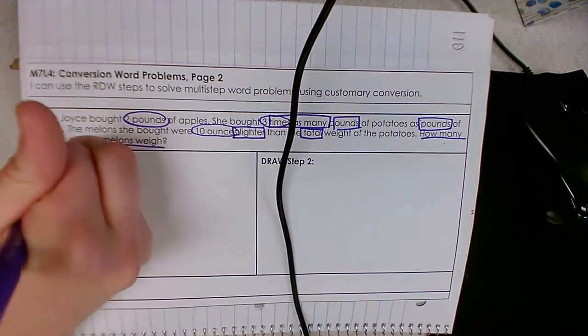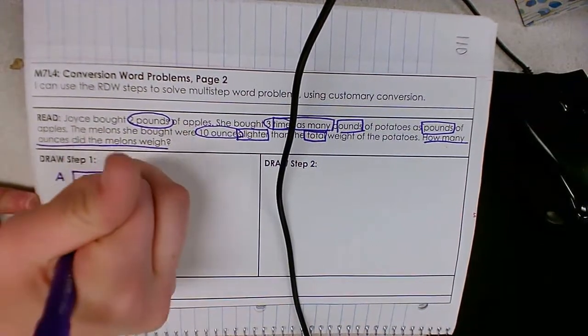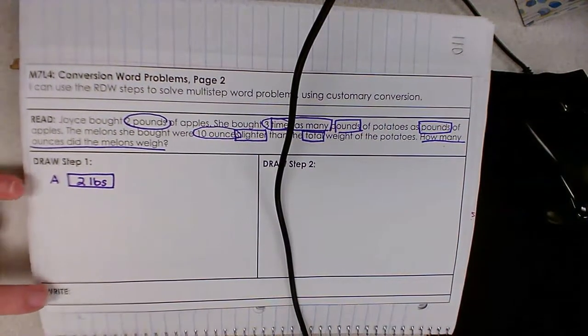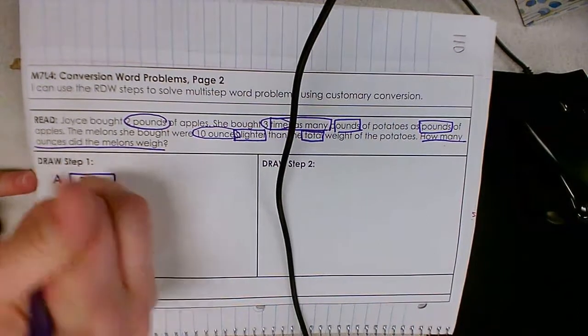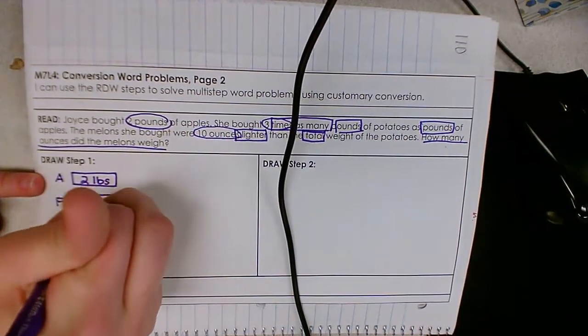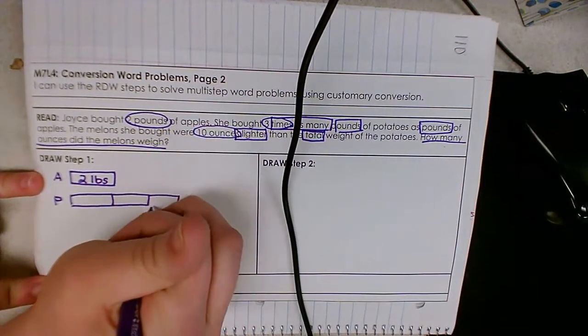The weight of the apples was 2 pounds. Remember, we can use LBS as a shortened way of saying pounds. To figure out the potatoes, she had 3 times as many.